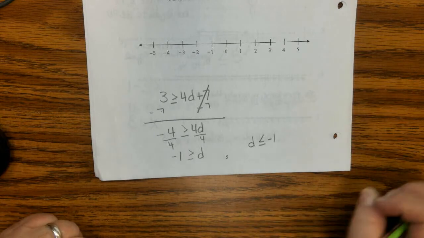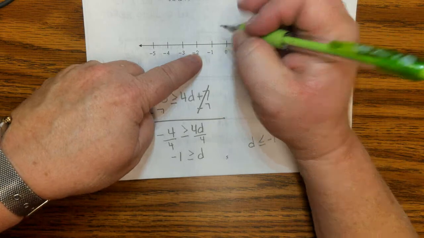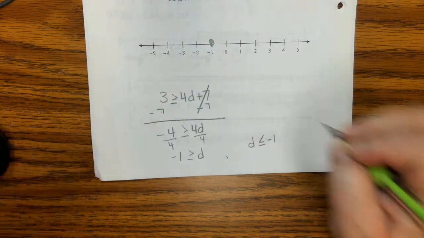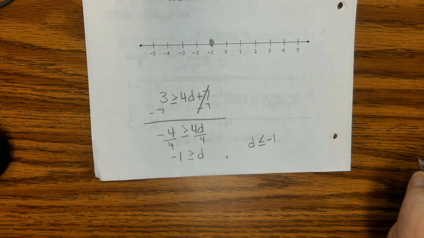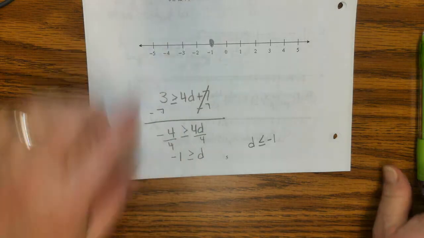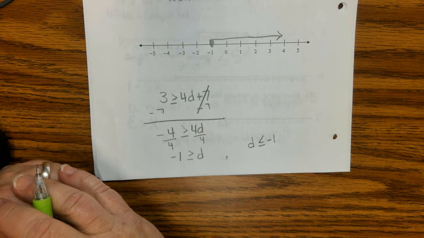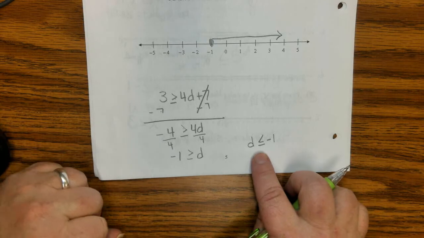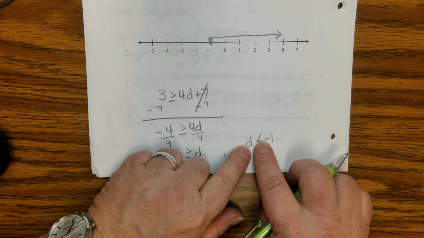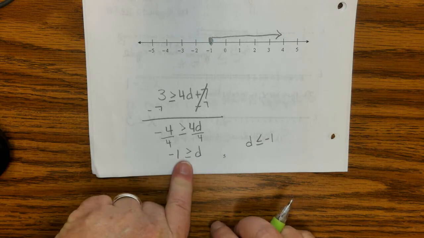Because if I said negative 1 is greater than or equal to D, I'm going to come over here and go to negative 1 and I'm going to say, ooh, which way do I go? Does that make any sense? It's more confusing to try and figure out that you need to go up because you need negative 1 to be greater than or equal to negative 1. Here it's easy. D is less than or equal to. Look, I went the wrong way. Do you see how you can get turned around very easily?